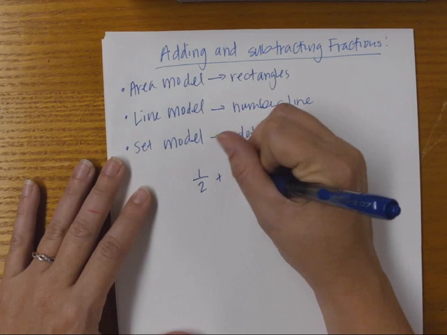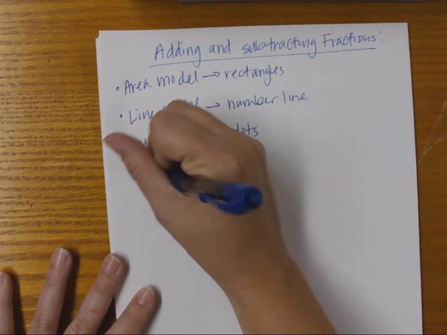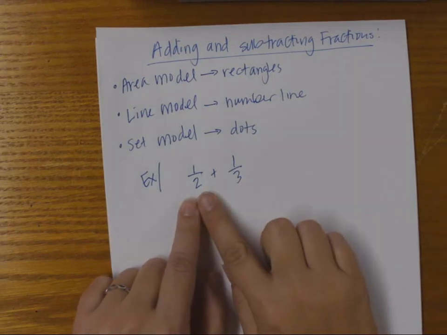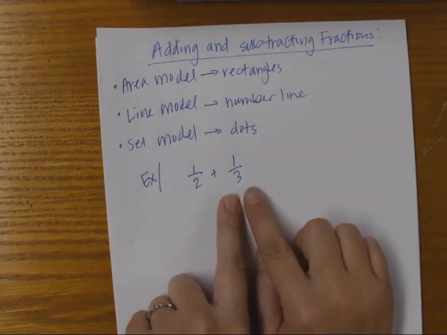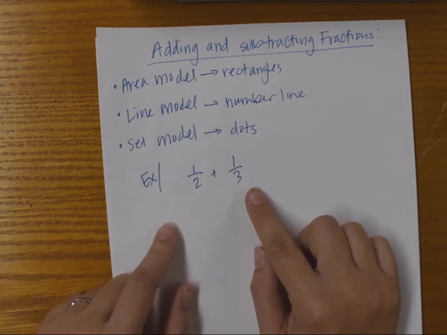Okay, so let's talk about how we add fractions. So if I wanted to add 1/2 plus 1/3. If you are talking to a young child adding 1/2 and 1/3, more than likely they could get you kind of headed in the right direction. They'd say, well, 1/3 is a little bit smaller than 1/2, so this isn't going to be a full whole, it's going to be less than a whole.